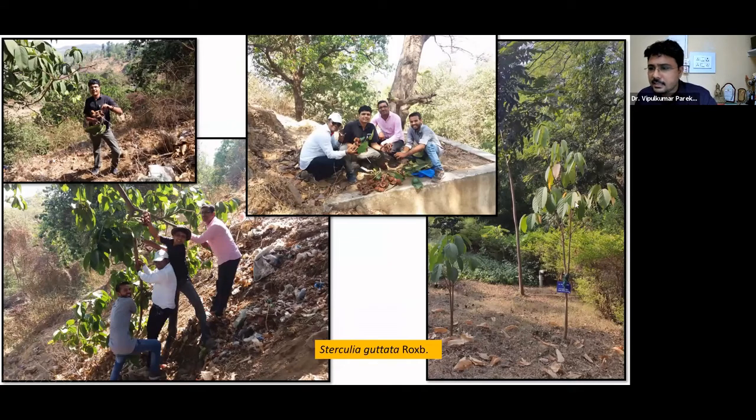And you can see my cursor, on the right side, this is the plant which we planted from this seed. And right now it is about 5 years old.